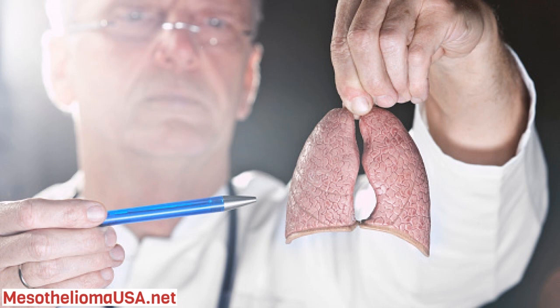The stage. Pleural mesothelioma is staged using the TNM system. Peritoneal mesothelioma uses the PCI system. You may wish to talk to your doctor about your prognosis. Prognosis is the expected outcome of a disease.